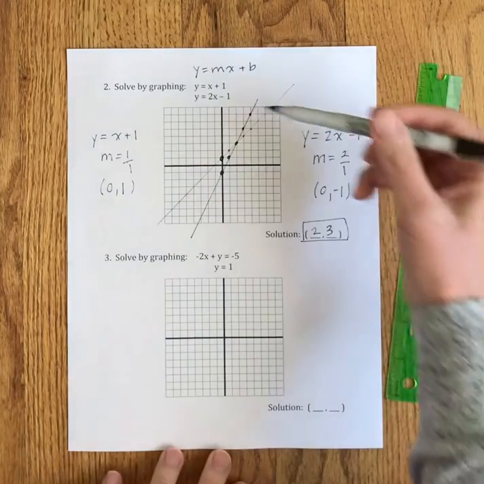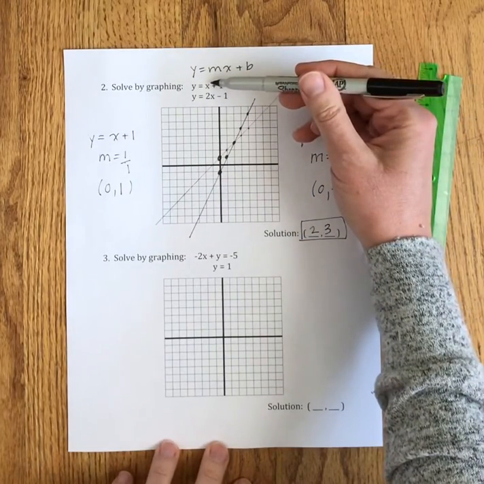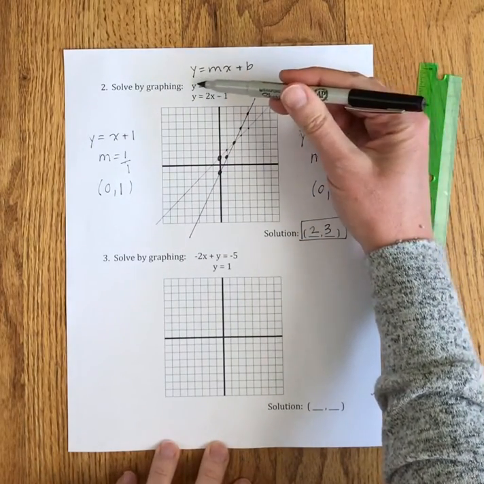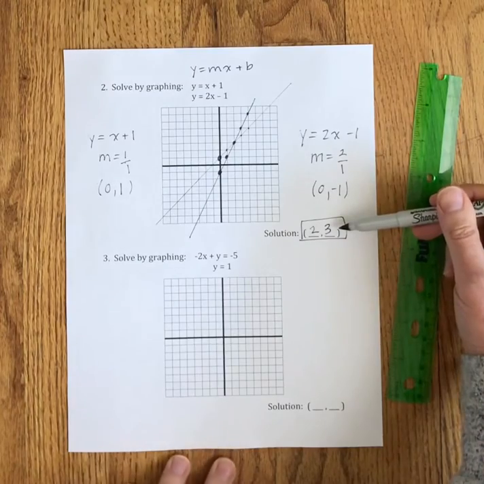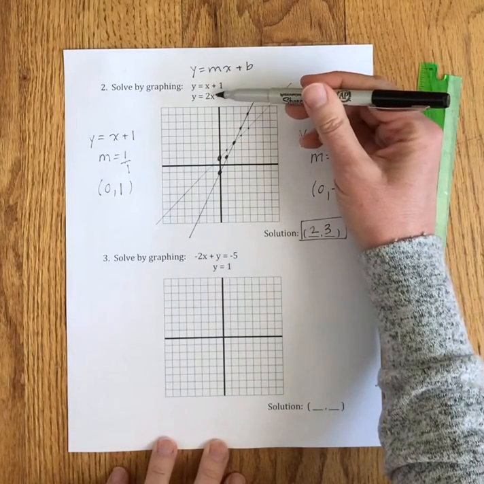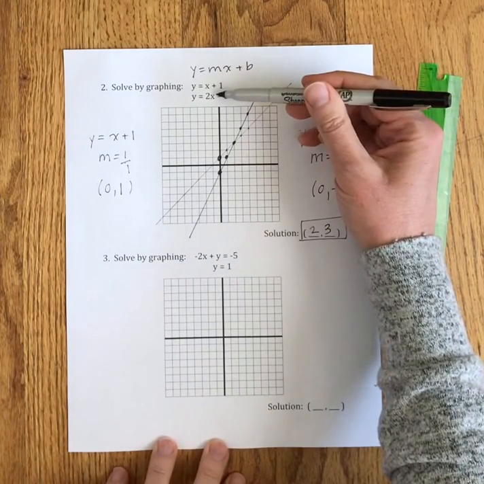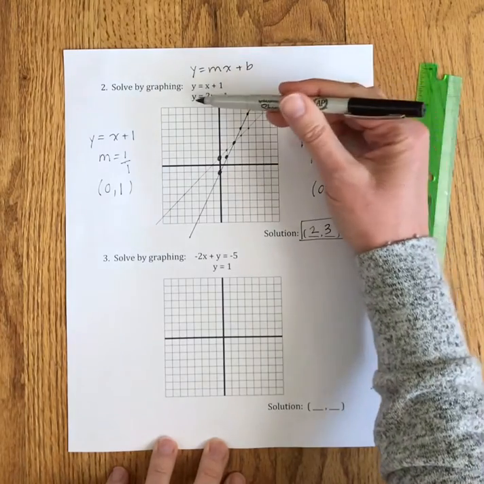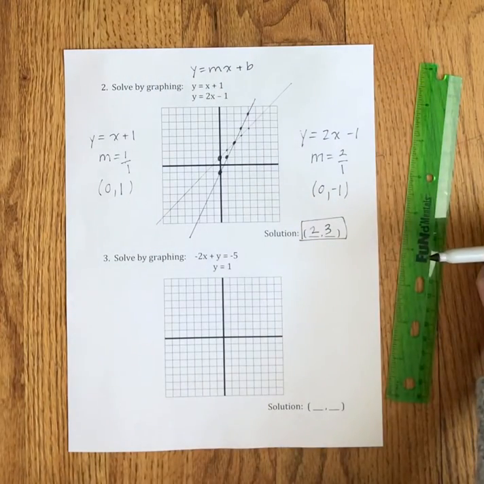It'll be very easy to check. If I put the 2 in for x, plus 1 would make 3, and that matches the y value. And the 2 in for x value here, 2 times 2 would be 4, minus 1, also makes 3, which is the y value.